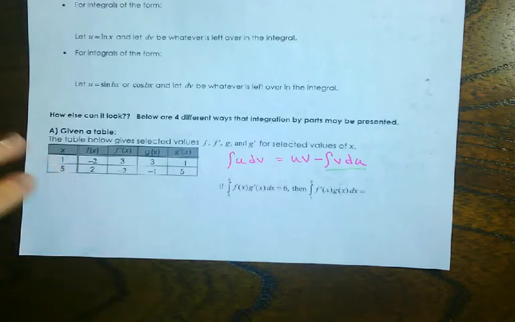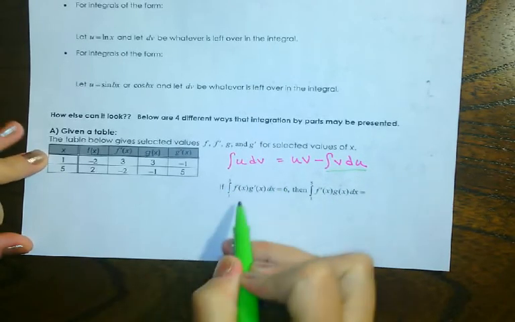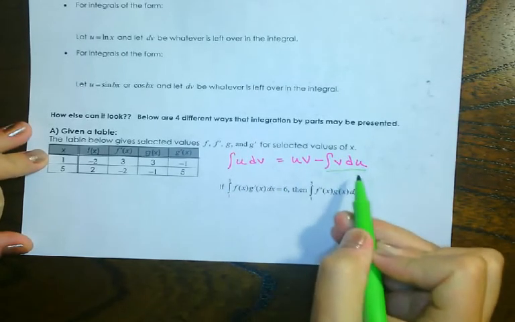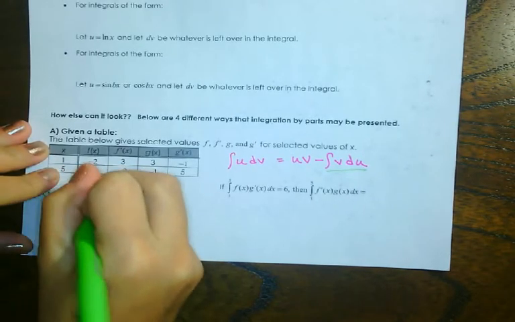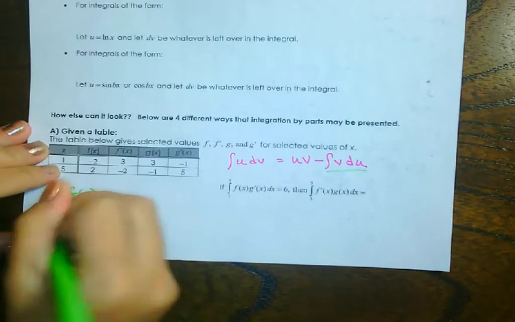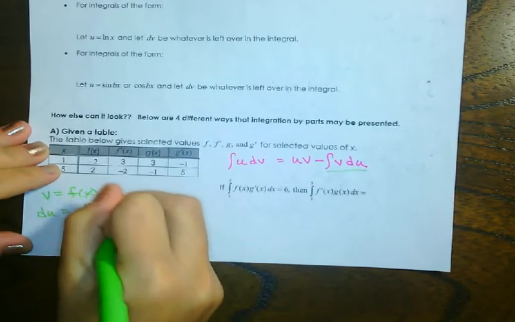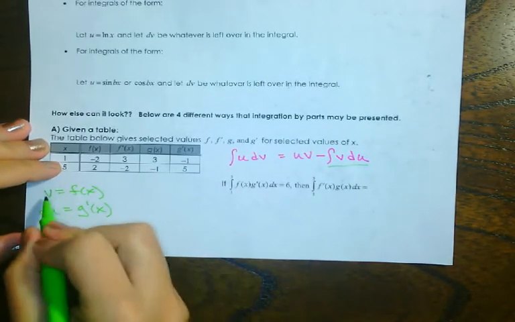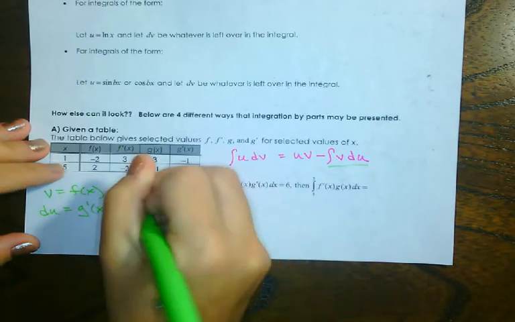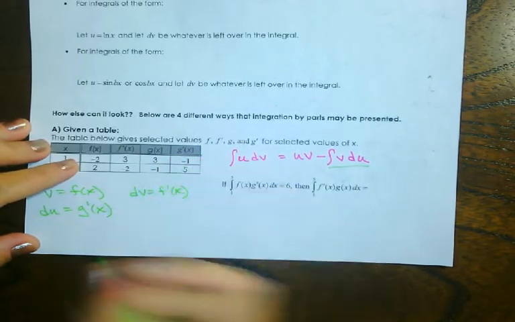So from here, let's state what the stuff is. I'll do it over here because I've got a little bit of room. Again, when they give you this, that tells you this more complicated part. In this case, they're telling me that v is f of x, and that du is g prime x. Well, what does that really mean? If v is f of x, that means that dv is f prime, the derivative.